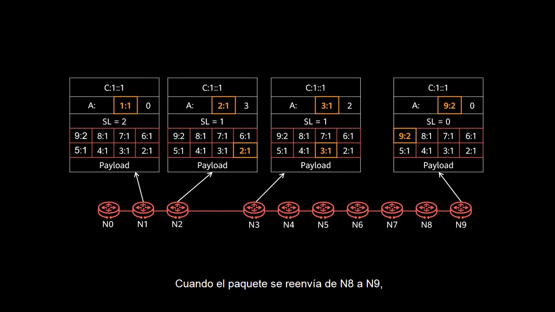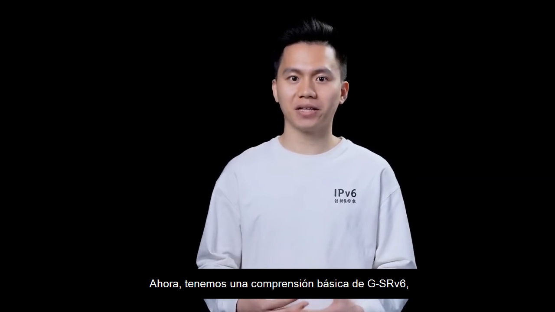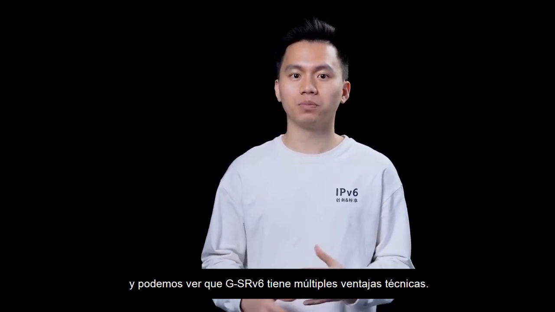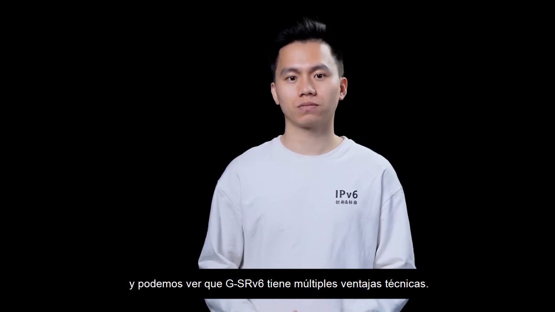So when the packet is forwarded from node 8 to node 9, node 9 detects that the DA is a:9:2, which is a normal End SID allocated by itself. So node 9 will process this SID as normal SRv6 processing and end the forwarding. So now we have a basic understanding of G-SRv6, and we can see that G-SRv6 has multiple technical advantages.